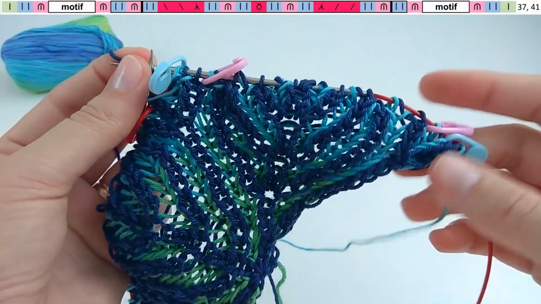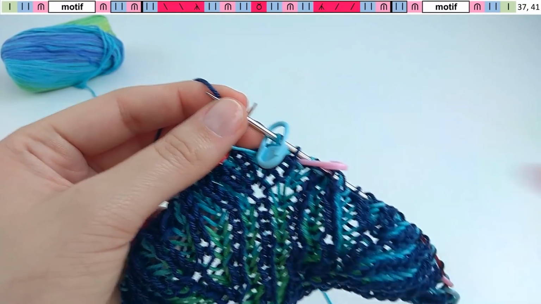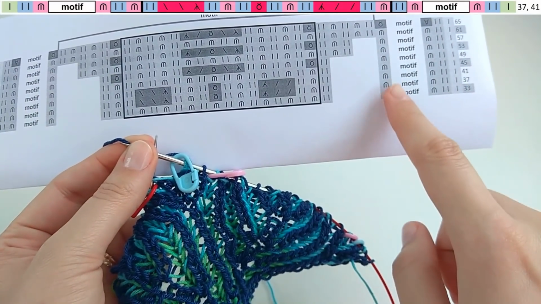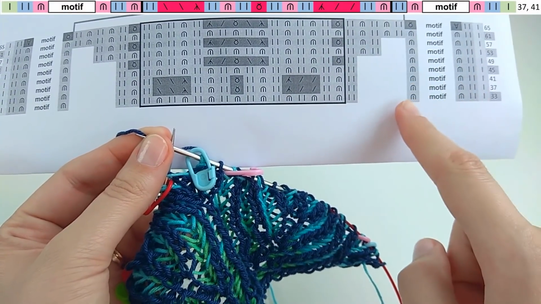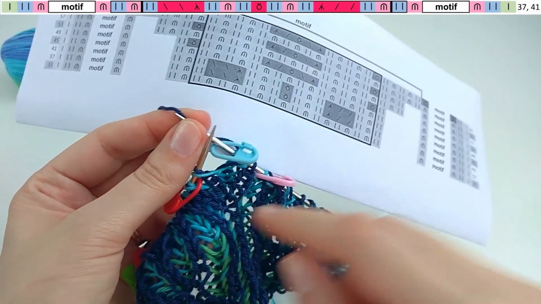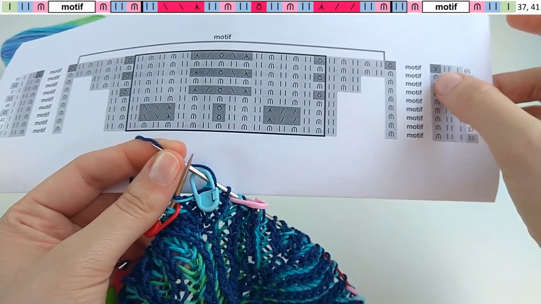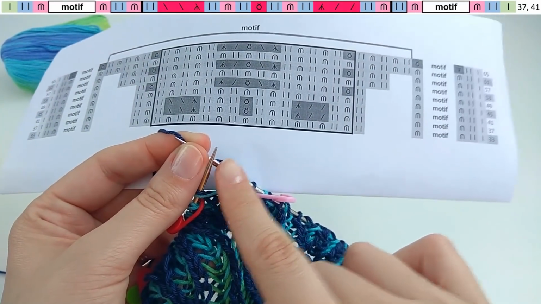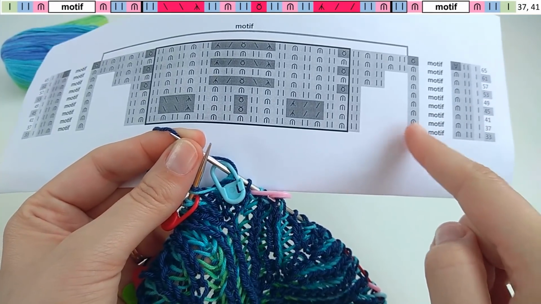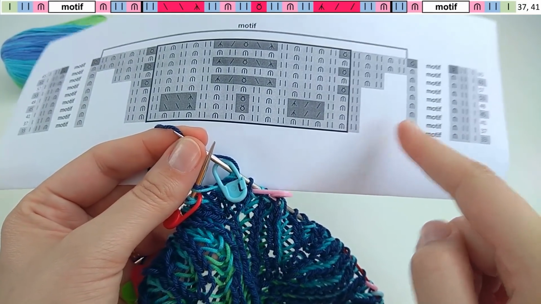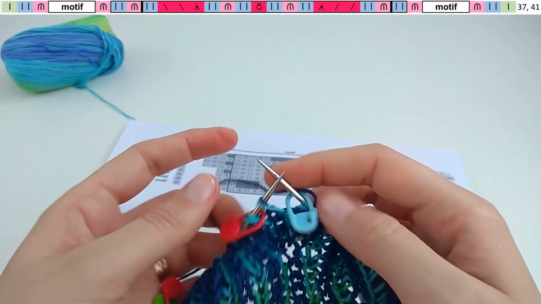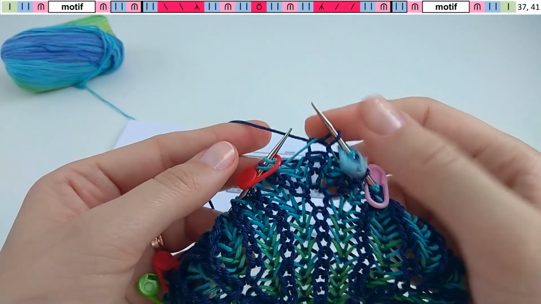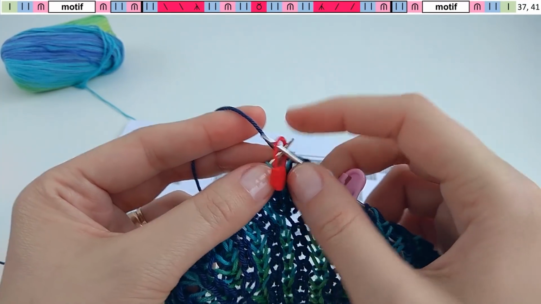That's the end of the first motif, as you can see in the chart. So here we are, before the next column that is between the motifs. We did this column before that, and the edge stitches, the motif, and here stops the motif. And now we have to start from here. We need brioche knit one column, and then brioche knit one column. That's what goes in between the motifs. And then we start the next motif.